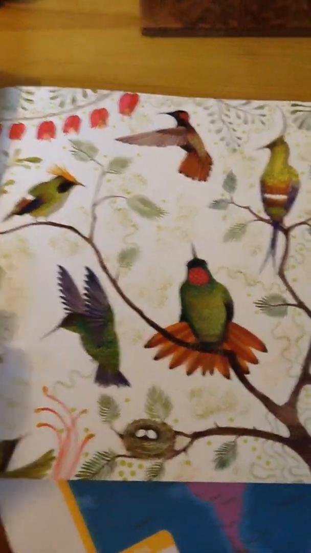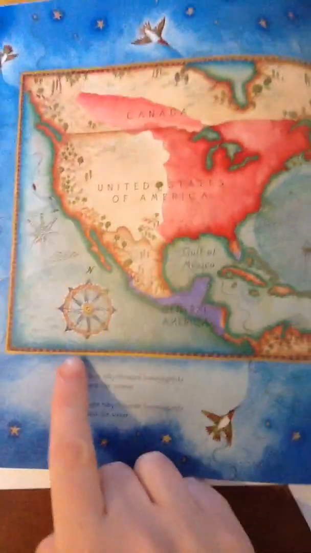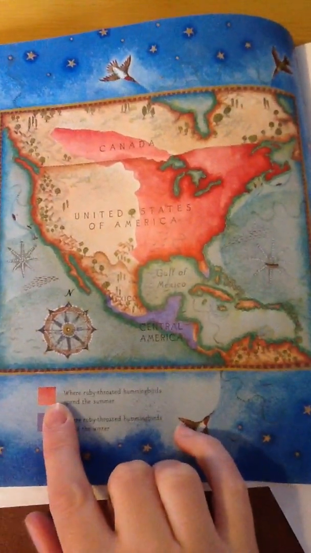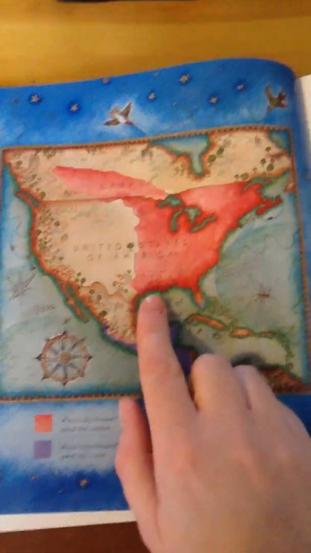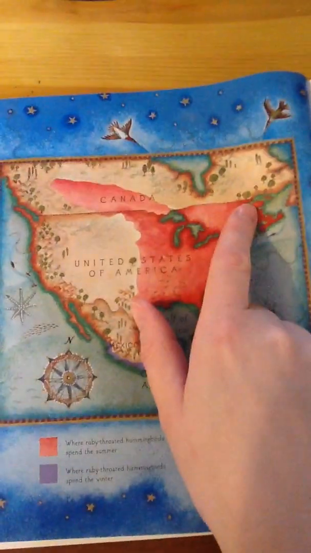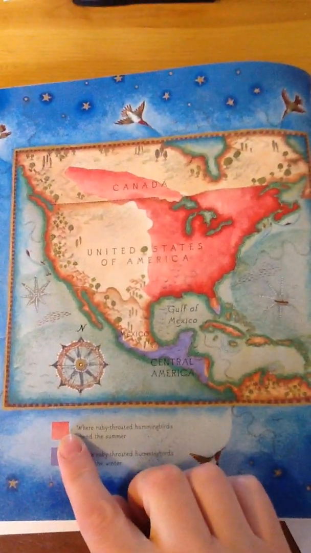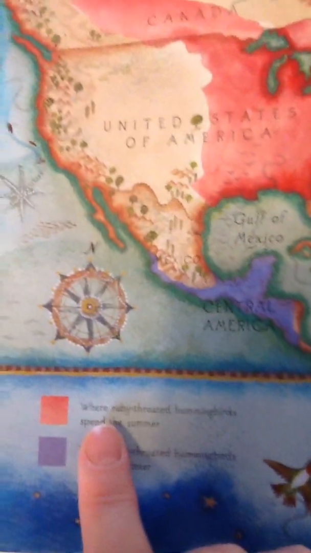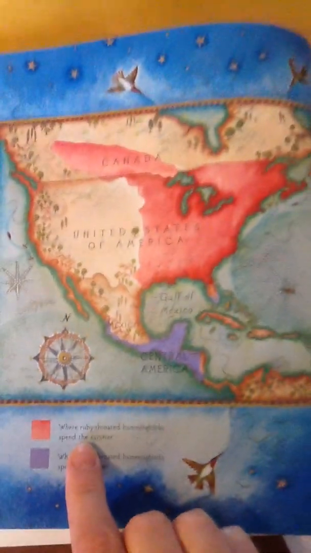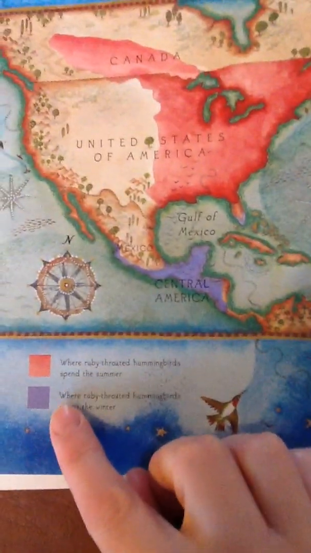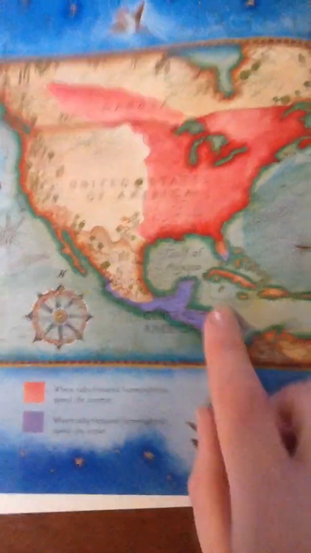Okay, so here we had this map. And this map, if you remember, had, we call this a key at the bottom. And the key is colour-coded to give us more information about the map. So you can see that there's red areas, and there are areas that are shaded in blue as well. Now the red areas are where the ruby-throated hummingbirds spend their summer. So this is where they're going to spend the summer. And the blue areas are where the ruby-throated hummingbirds spend the winter.